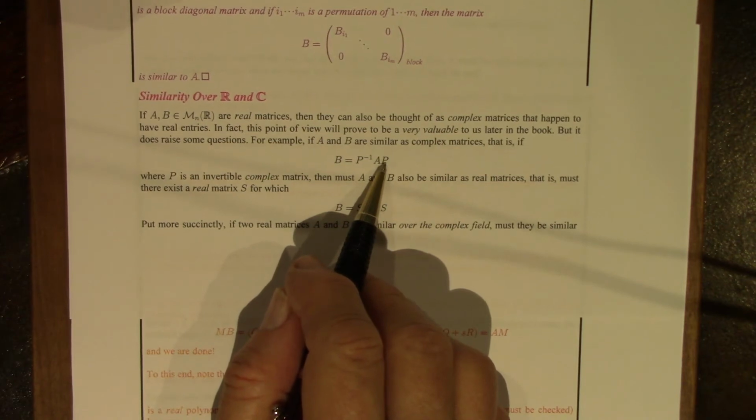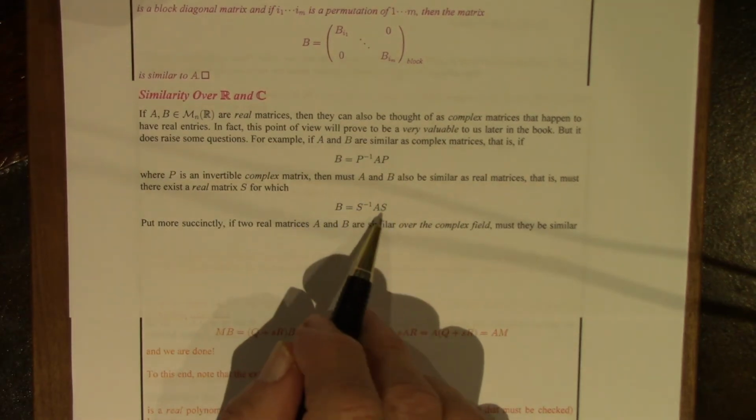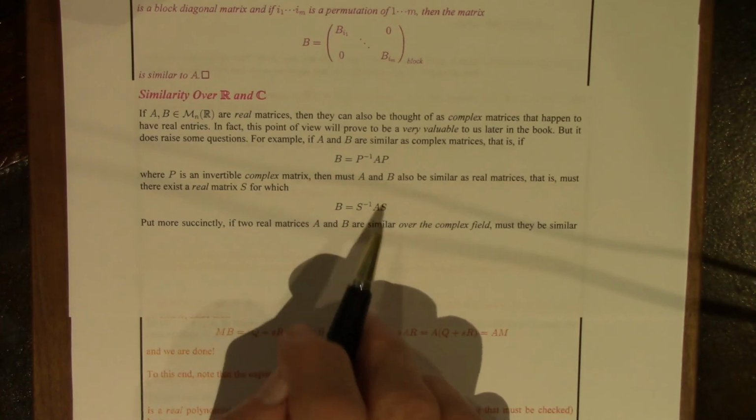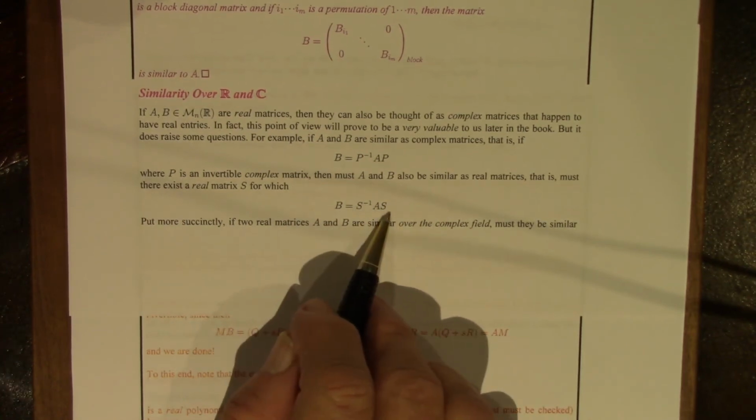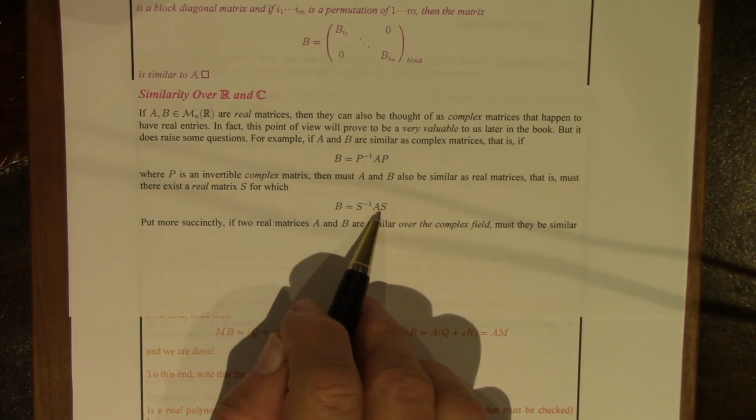It does not have to be real. But this raises the question, is there a real similarity matrix? So if A and B are similar as complex matrices, are they also similar as real matrices? The answer is yes.